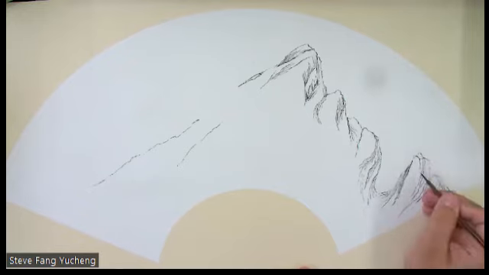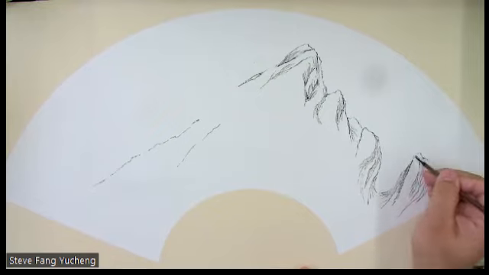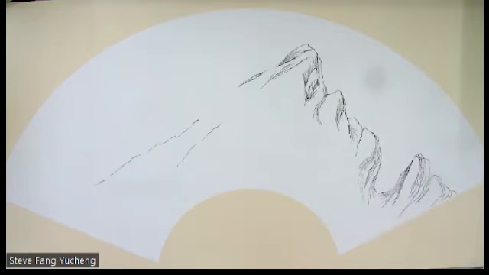Actually, when you're painting more from imagination, you can understand better, because you try to organize things using the technique to create. So it's going to give you a better understanding of the structure.